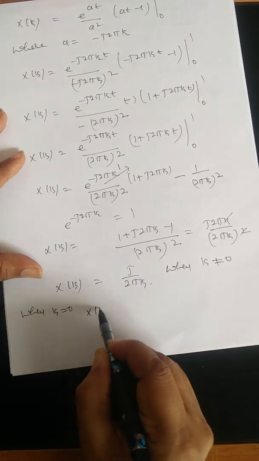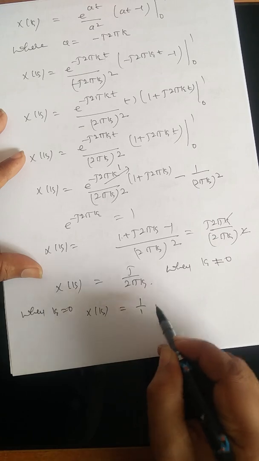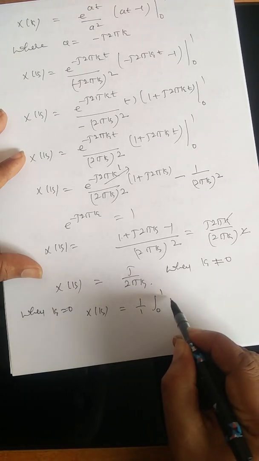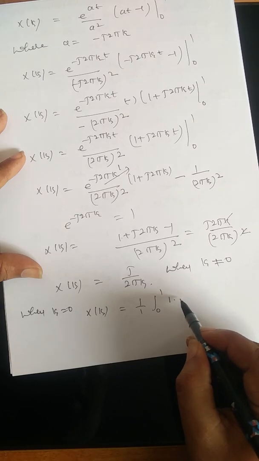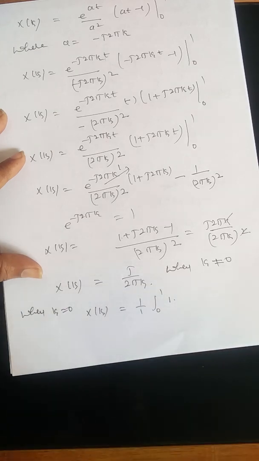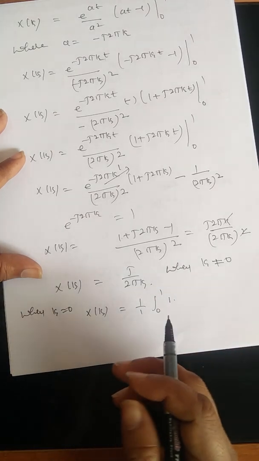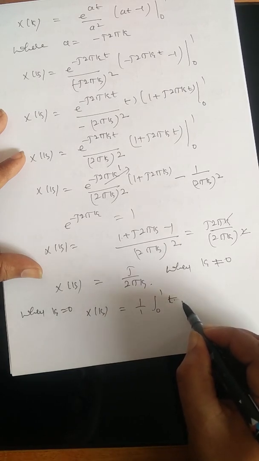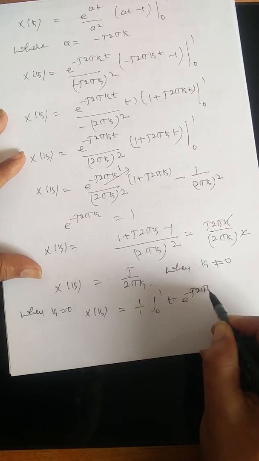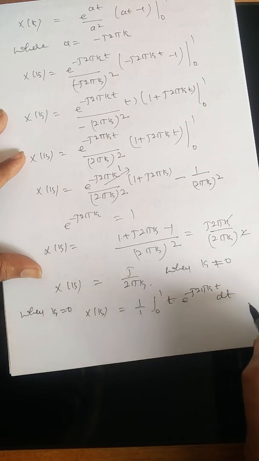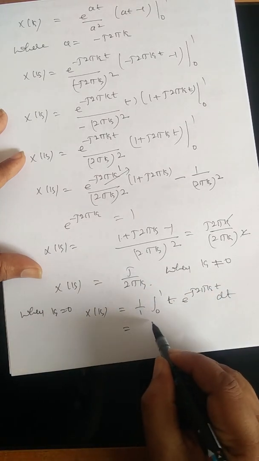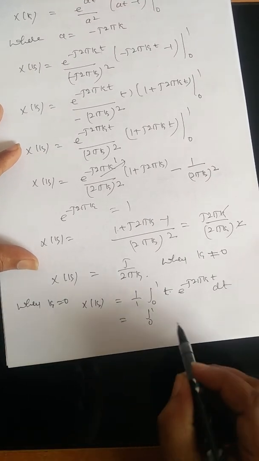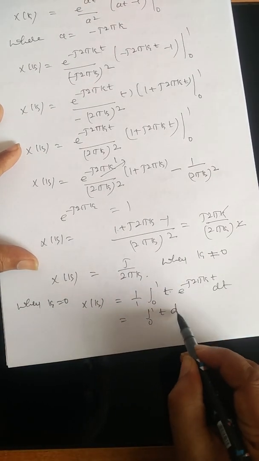When k is equal to 0, x of k is equal to 1 by 1 integral of 0 to 1. X of t value is t, e to the power of minus j 2 pi k value is 1 when k is 0, into dt. So it will be integral of 0 to 1 t into dt.